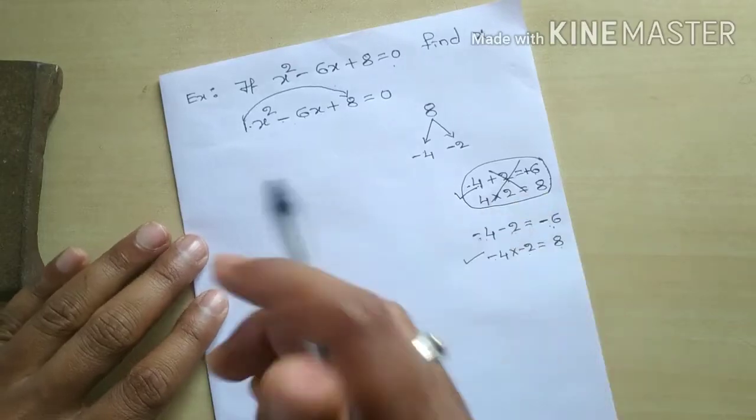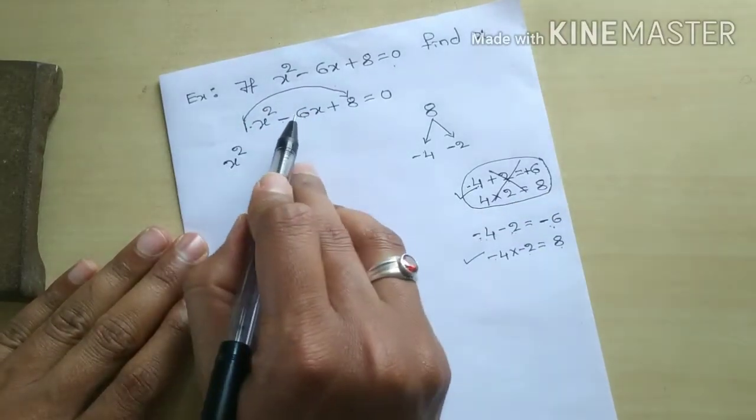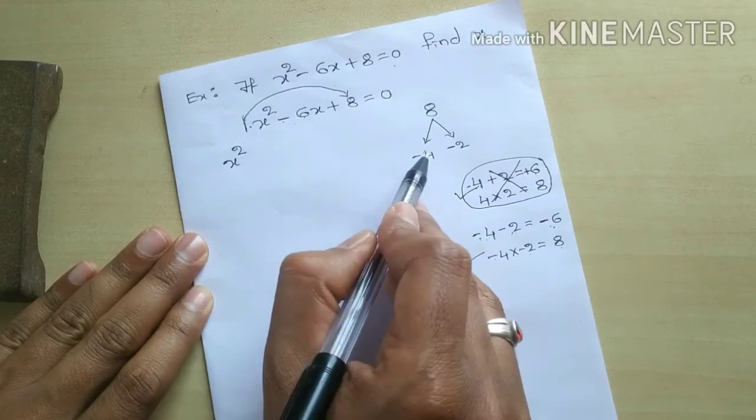Next, replace. Therefore, first keep that x square as it is. So replace minus 6x as what here?